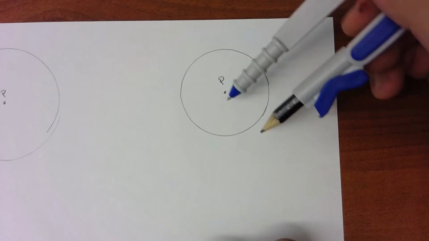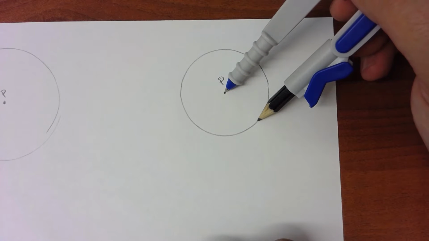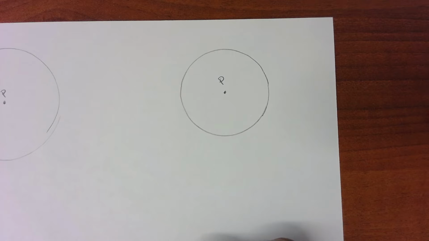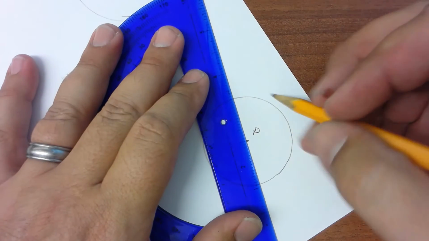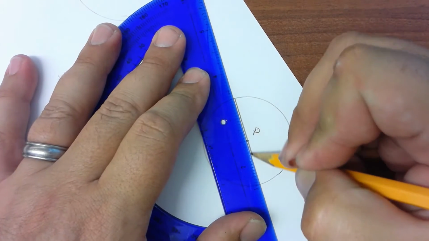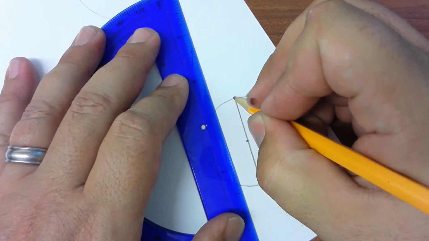I have my radius. So for the square, first thing you want to do is draw the diameter. Draw the diameter anywhere. The diameter just goes from circumference through the center to the other side. We'll label this point A and point B.